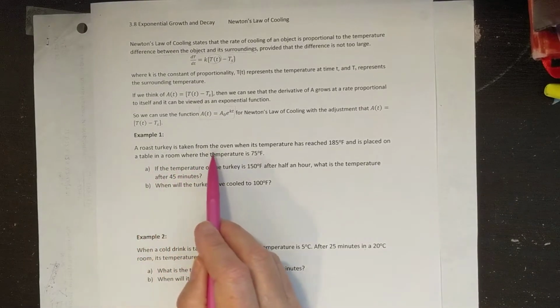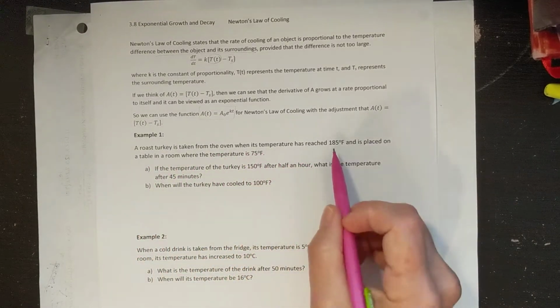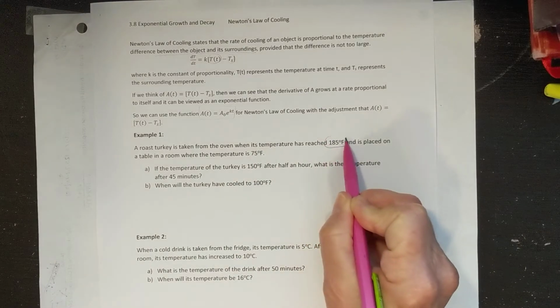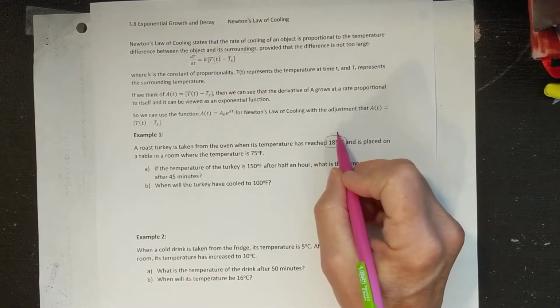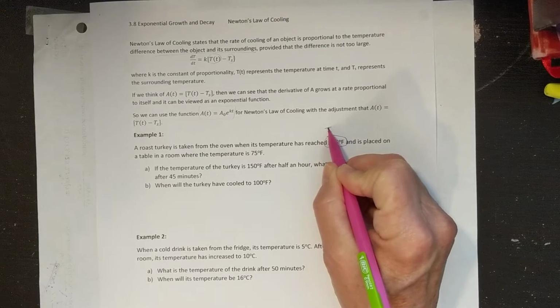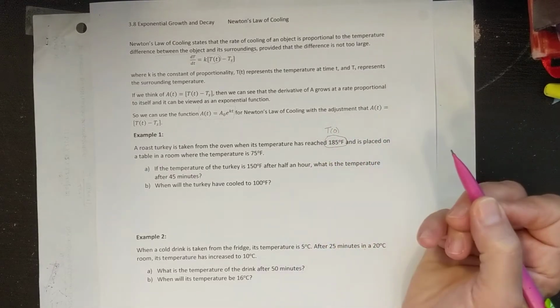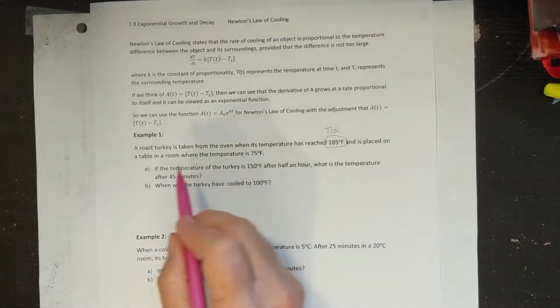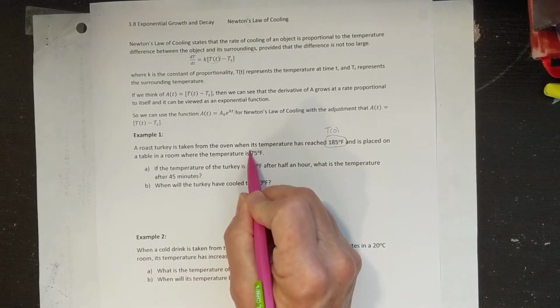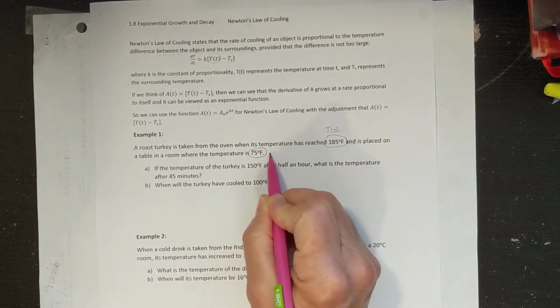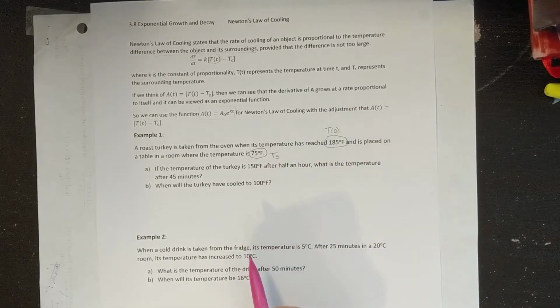The roast turkey is taken out of the oven when its temperature has reached this. This is the temperature of the object, T(t), but it's the initial temperature. It's T(0) when time is 0. And it's placed on a table in a room where the temperature is 75 degrees. This is T_s. Okay. So that's a couple of things we need to identify.